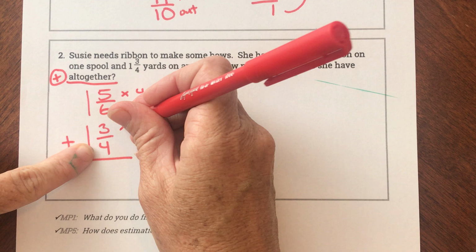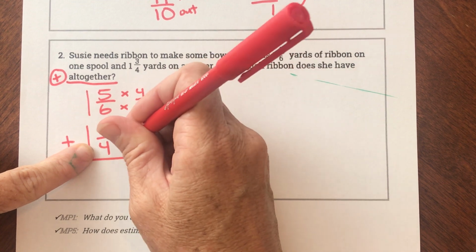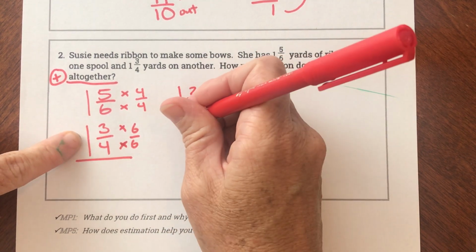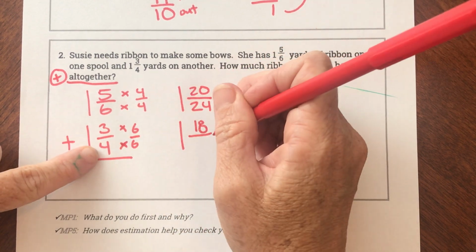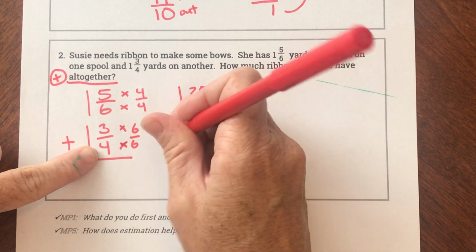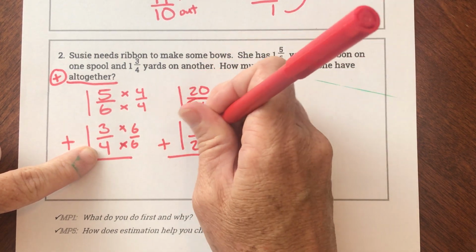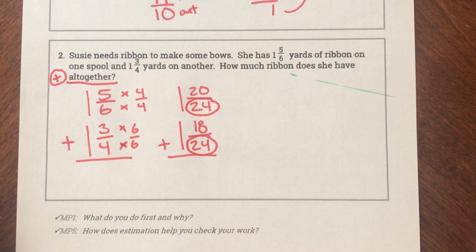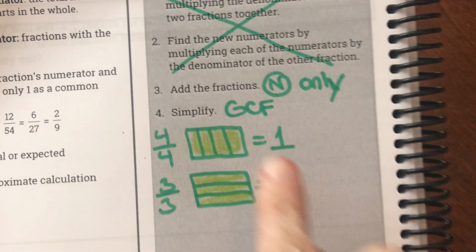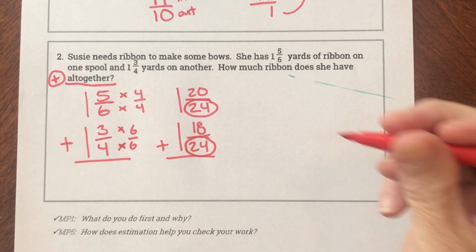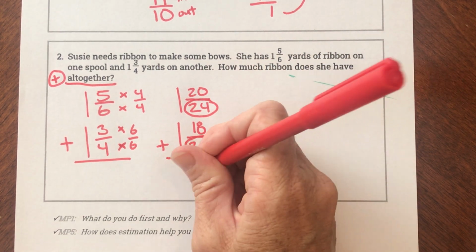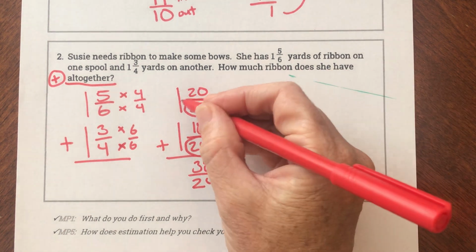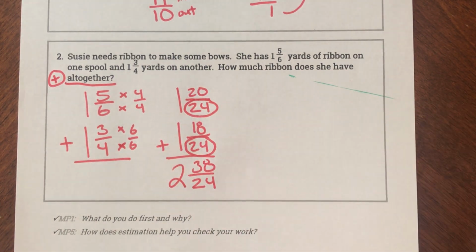So it's a 6, so I'm going to multiply this one times 6 over 6, which is 1, and I get... my whole number stays the same. 3 times 6 is 18. 4 times 6 is 24. So I accomplished my goal of having same denominators. Okay, now my step is add the fractions numerator only. I should have probably added on their whole numbers also. So 20 plus 18 is 38 over 24. And then I have 1 plus 1 is 2.